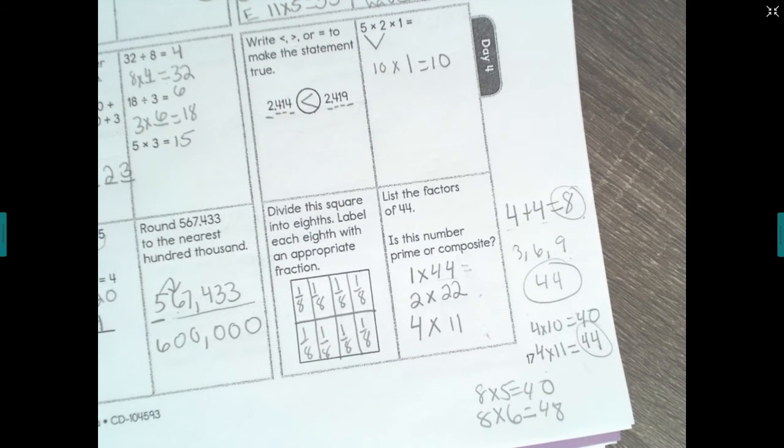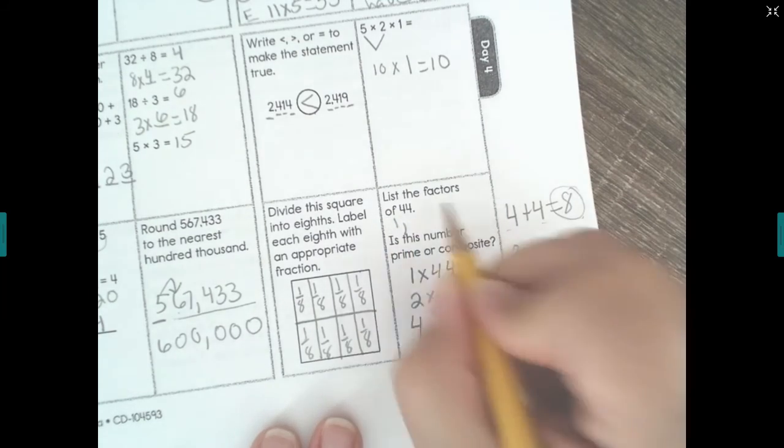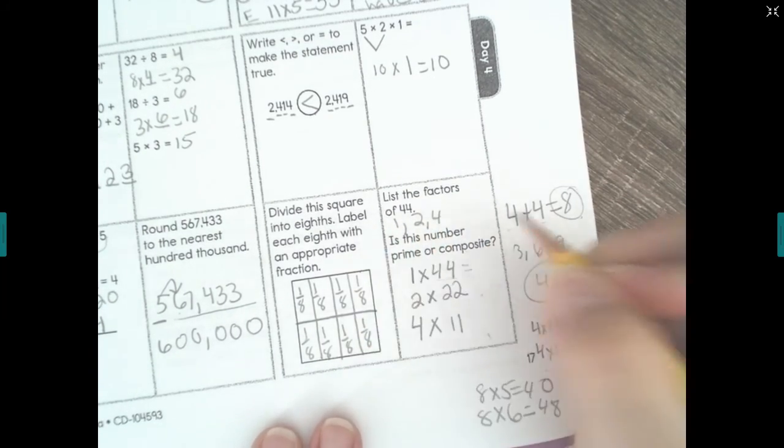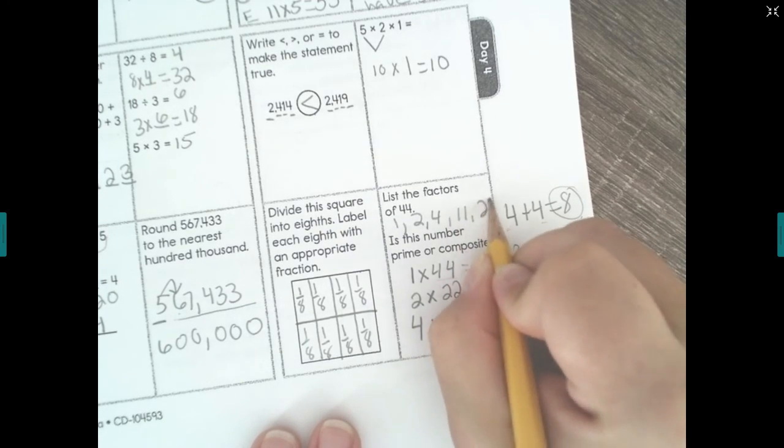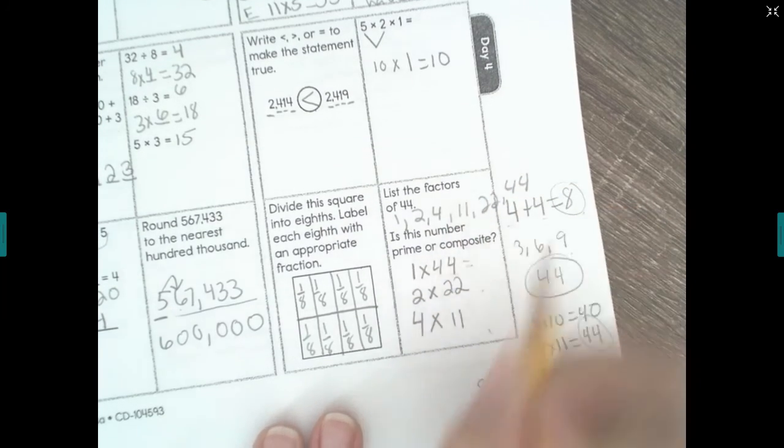So these are all the factors of 44. So now go back up here and list them. 1, 2, 4, 11, 22, and 44.